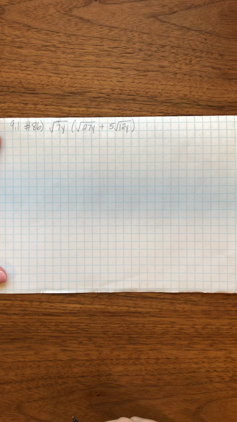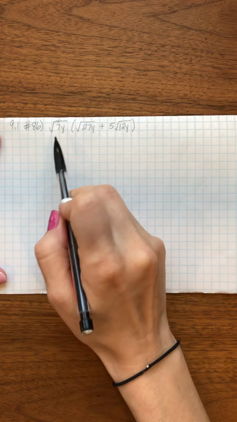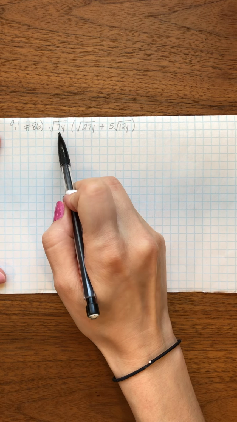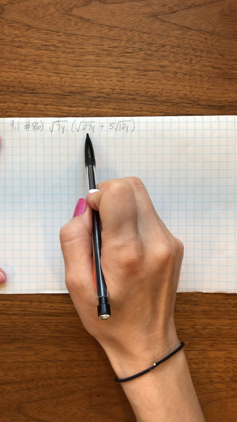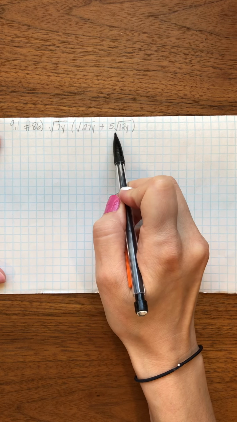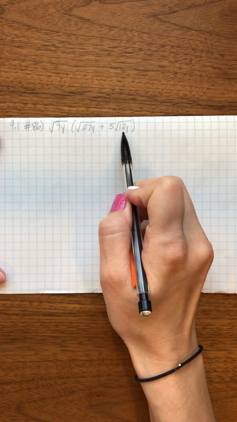I see in Big Ideas that a number of us struggled with this specific question, number 86 from 9.1, so I wanted to go over it together with you. So the question is square root of 7y times the quantity of the square root of 27y plus 5 times the square root of 12y.